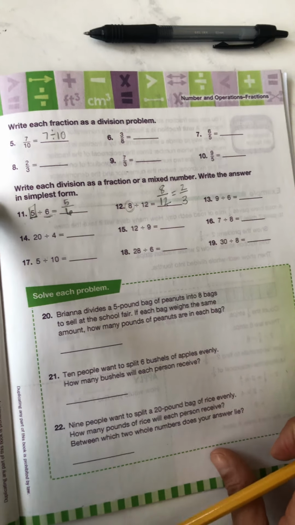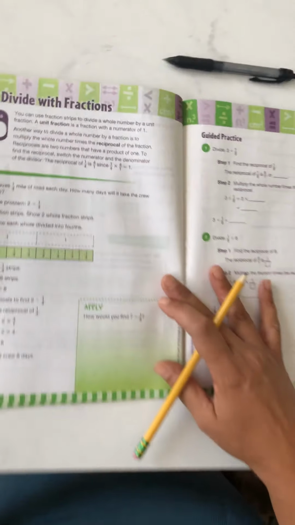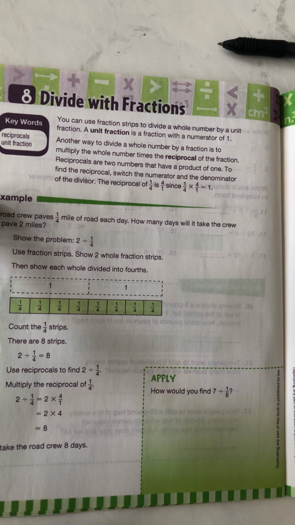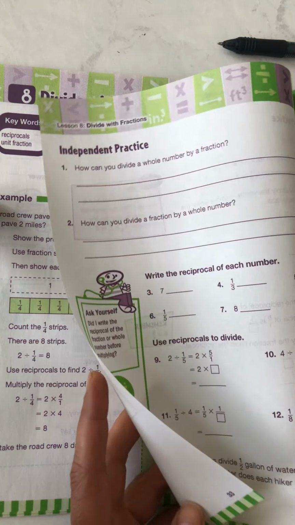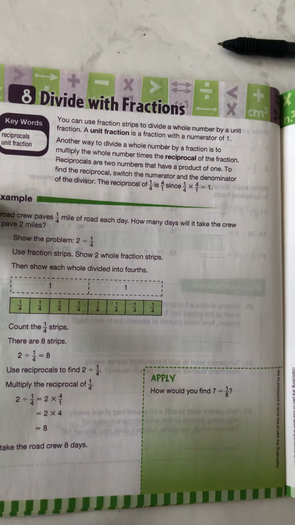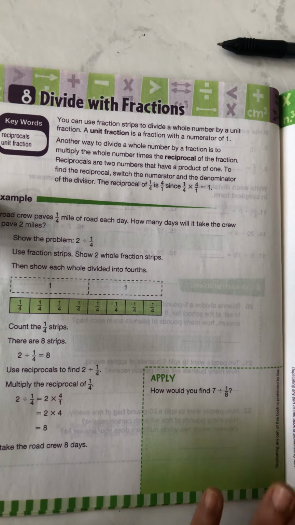So go ahead and do the rest of those on your own, and let's see how we actually divide fractions. So that was taking a division problem and relating it to a fraction, or vice versa, a fraction and relating it to a division problem. Now we're going to actually take fractions and do the division. I think with all of these, it's going to be either a fraction divided by a whole number or a whole number divided by a fraction.